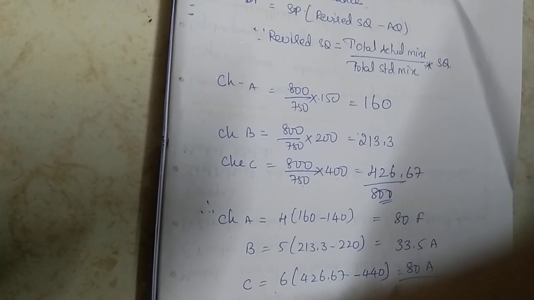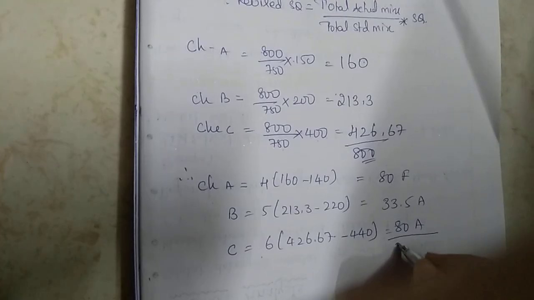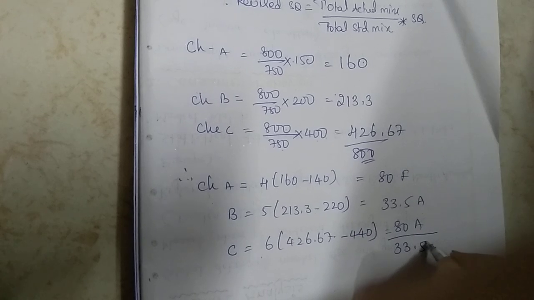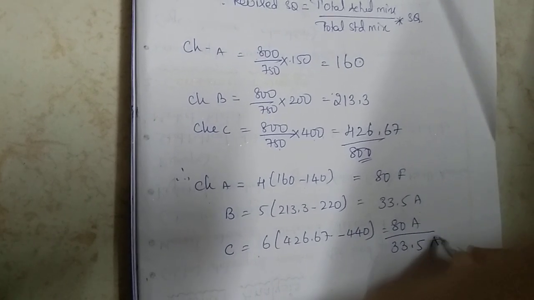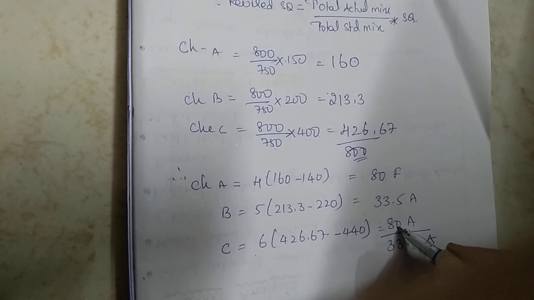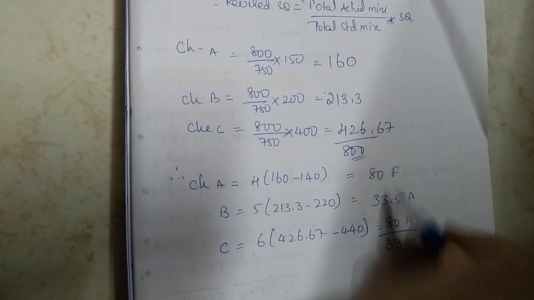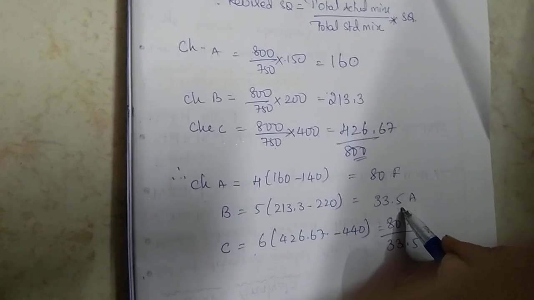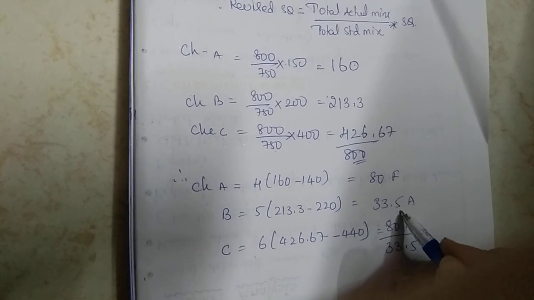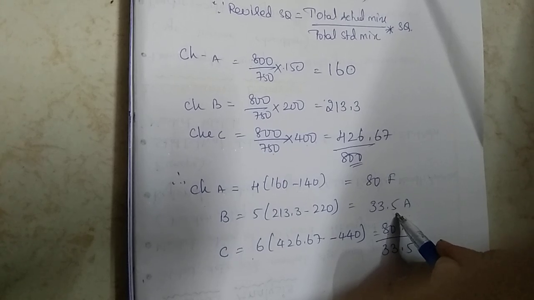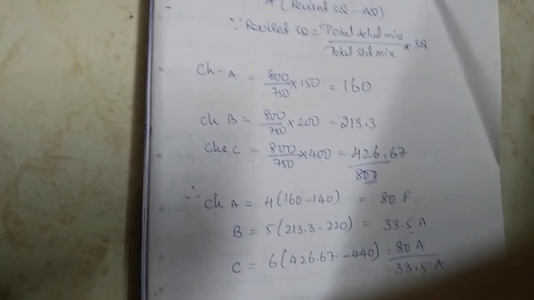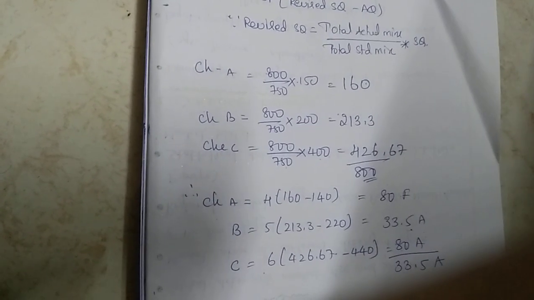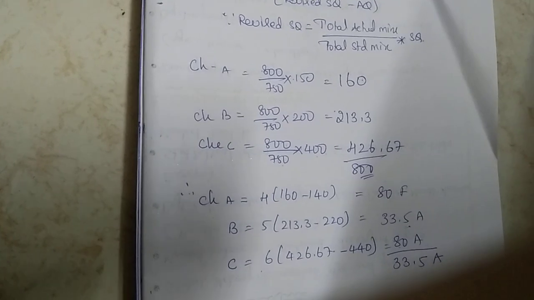So when I net it overall, 33.5 adverse, 80 favorable. If we take away these two, the leftover is 33.3 adverse that we are going to have. So this is how the material mix variance we are going to find out. So hope it is clear for you.